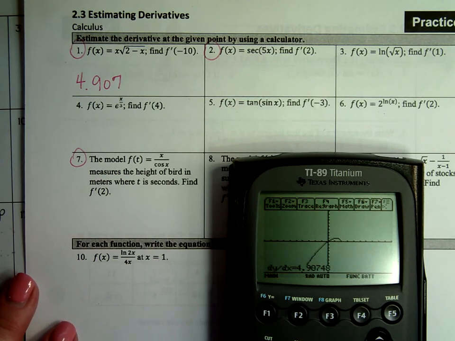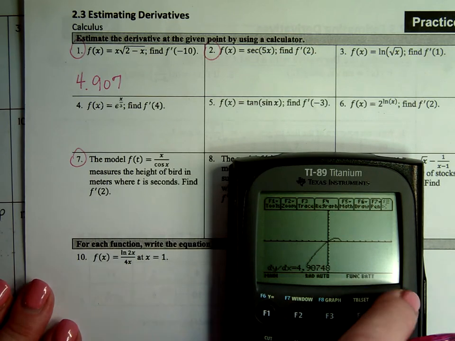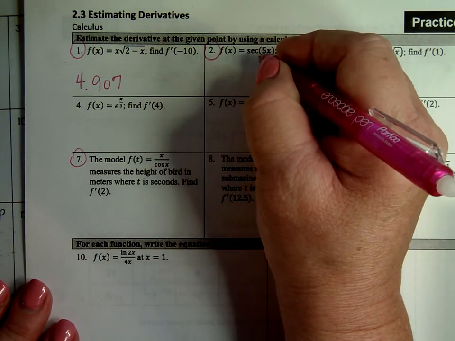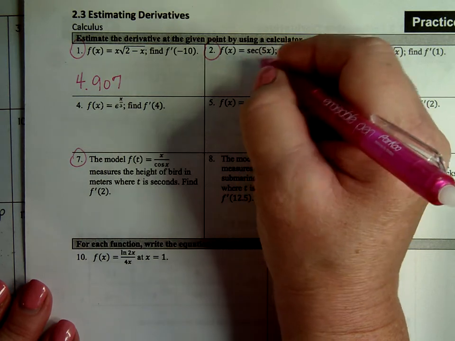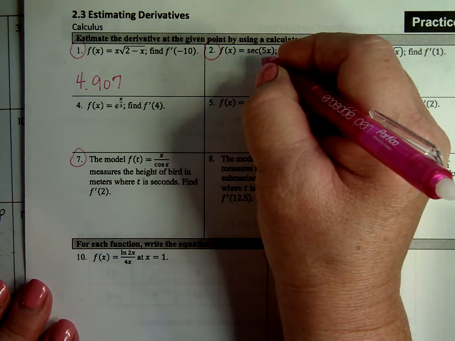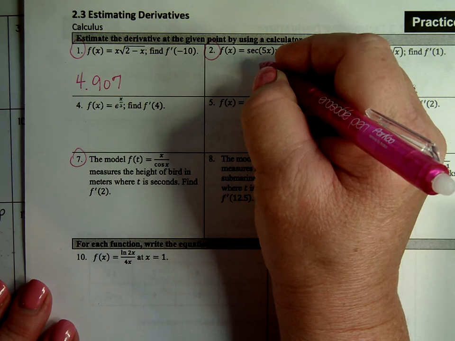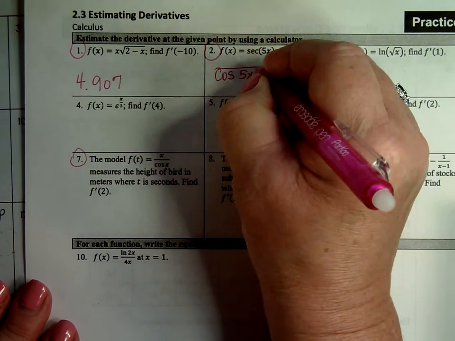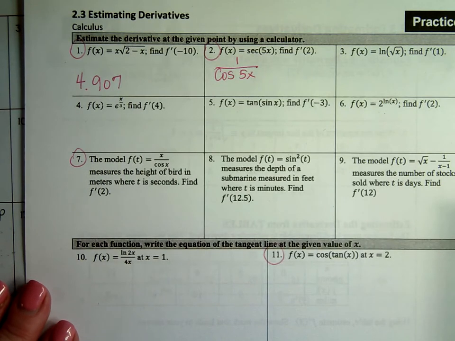Number 2 was another one that was requested, secant of 5x. And I'm looking at the calculator and I do not have a secant button. So I have 2 options. Option number 1 is to think of what secant is reciprocal with from back in pre-calc. I know that secant is reciprocal with cosine. So this would be the same thing as if I had the cosine of 5x but 1 over that, the reciprocal of that. So I can literally put that in the calculator and work my way through that.